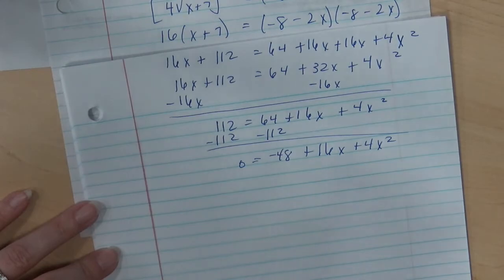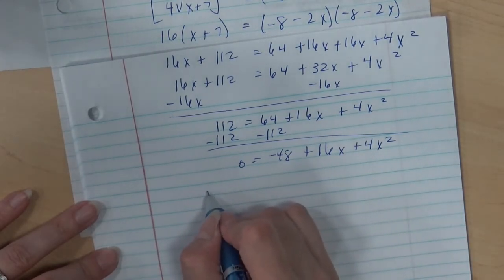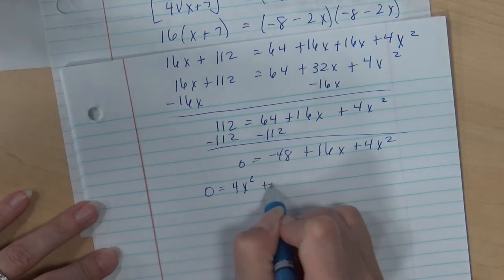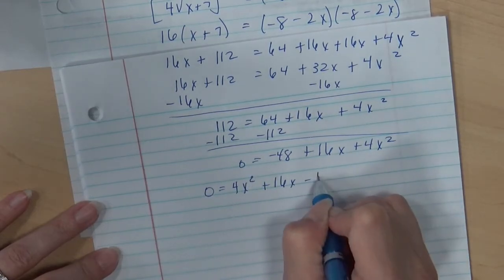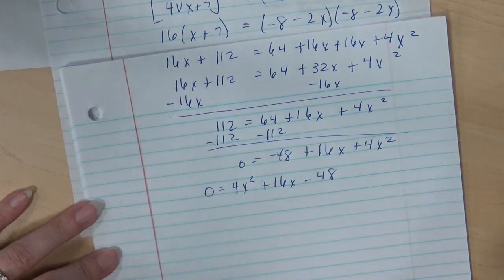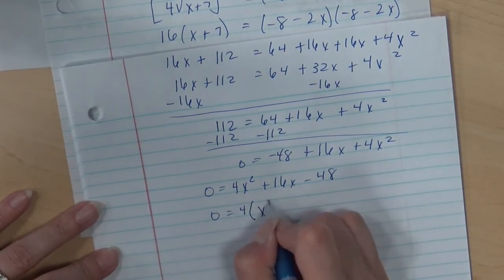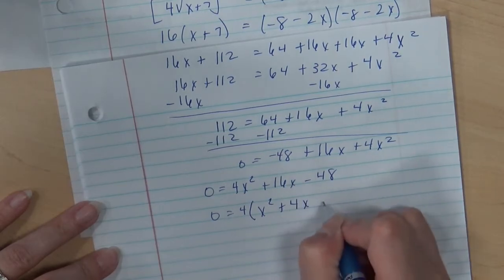All right, I want that in standard form, so I would write 0 equals 4x squared plus 16x minus 48. Looks like I can factor a 4 out, so that leaves me with x squared plus 4x minus 12.